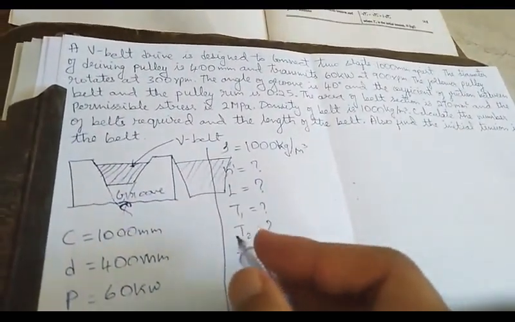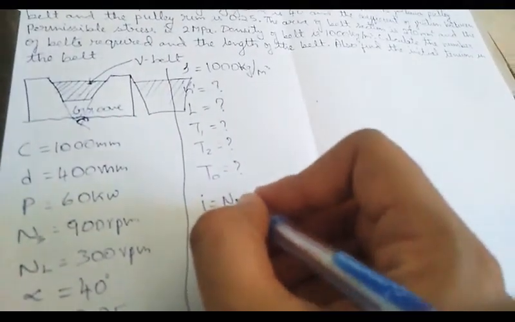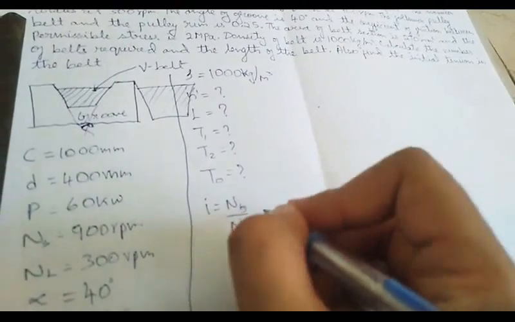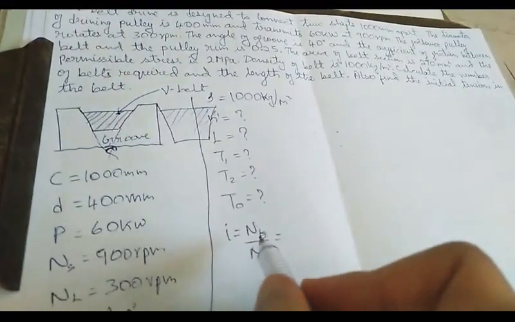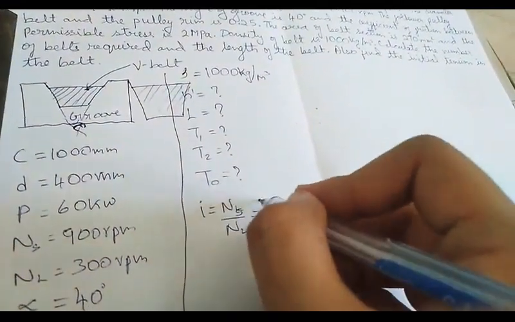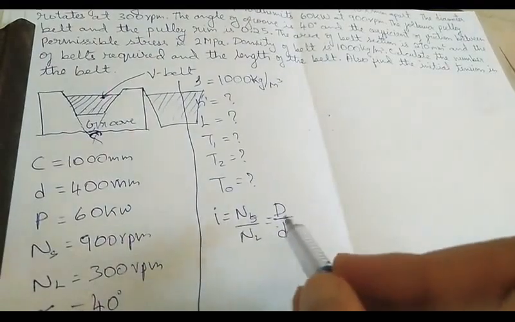So before proceeding we shall take the velocity ratio. Velocity ratio i is given by ns by nl. So i is speed of smaller pulley by speed of larger pulley is equal to D by d. So ns by nl is equal to D by d.